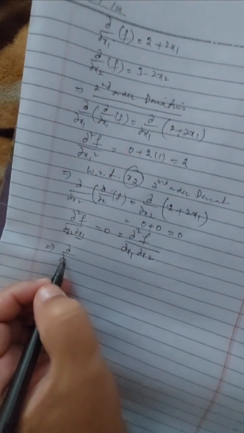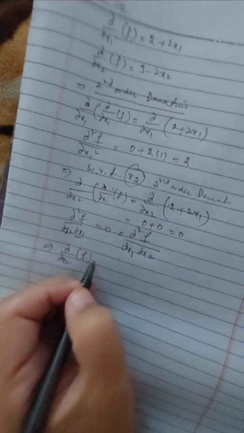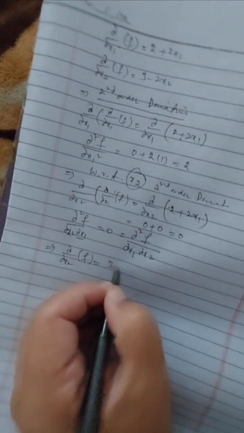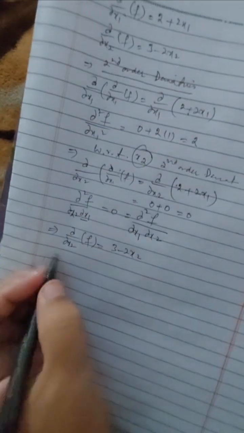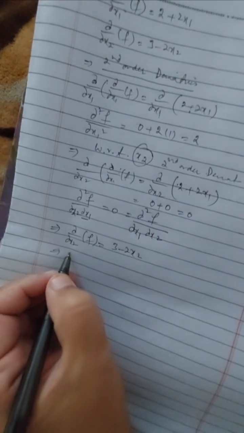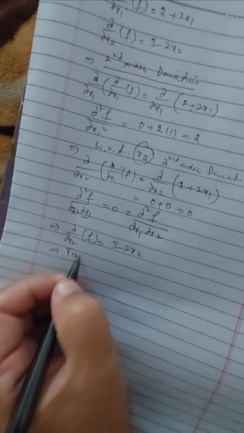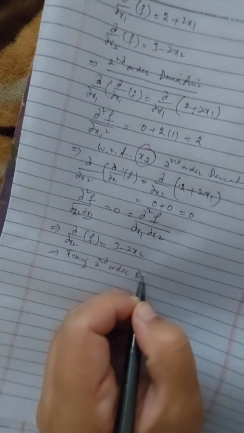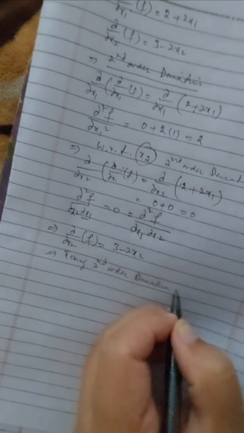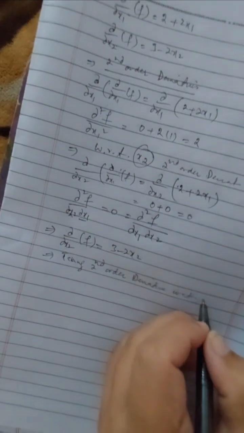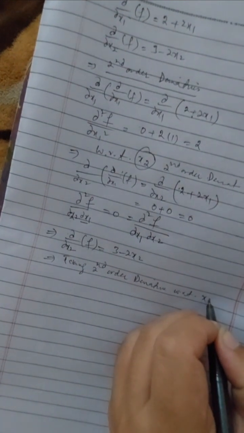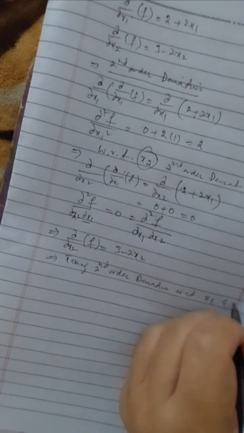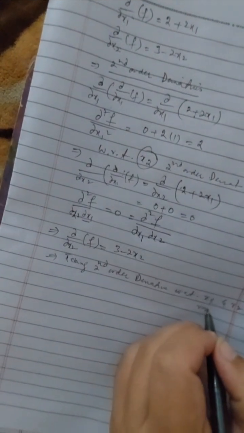Now taking the second one, this is when we take the first order derivative with respect to x2, and we got 3 minus 2x2. Now taking the second order derivative with respect to x1 and x2 respectively.